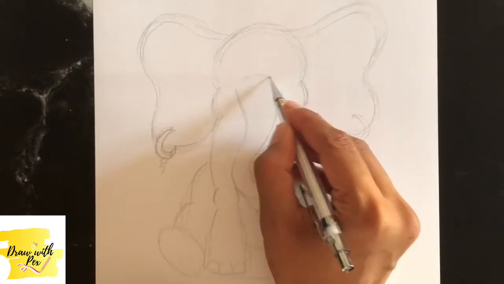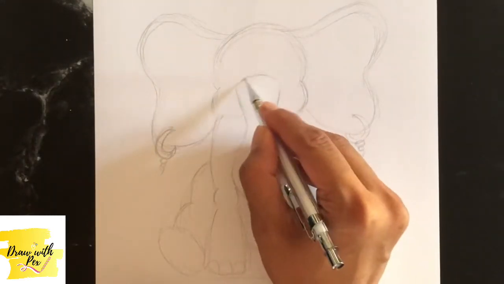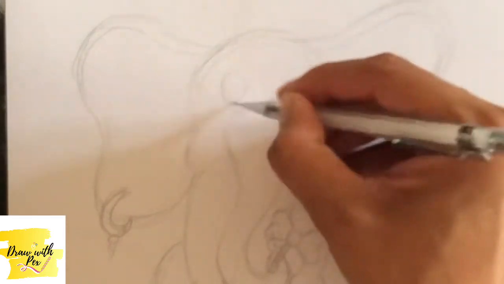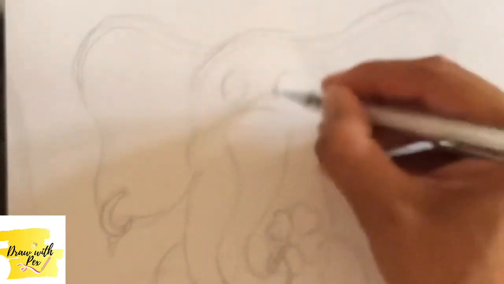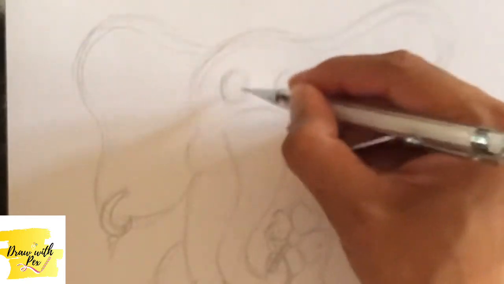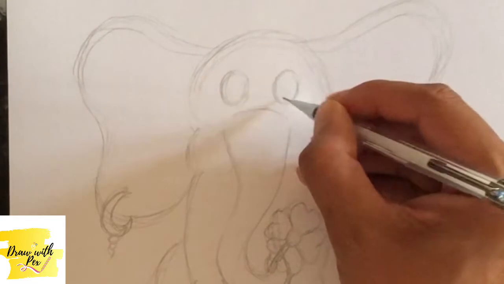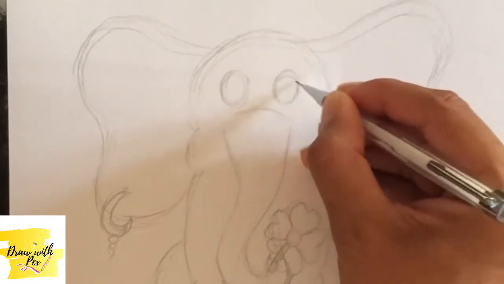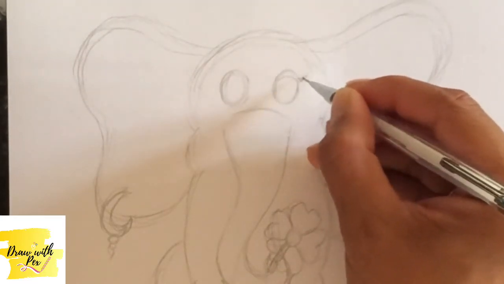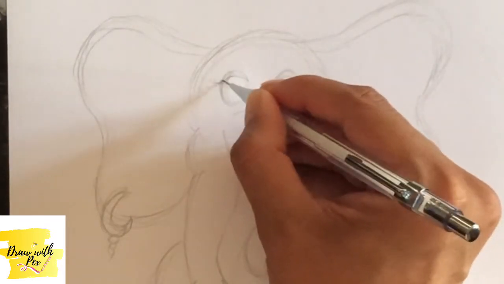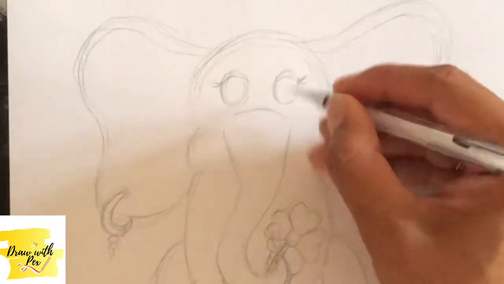If we do a nice curve just above his trunk, and then we can do the eyes. So 2 quite big eyes. Then I'm going to cut off the top of this eye like that, and then just curve it around, and that's where I'm going to give him some eyelashes, and the same on the other side, and that's almost like forms your eyelids.